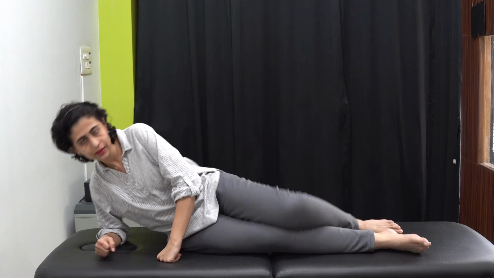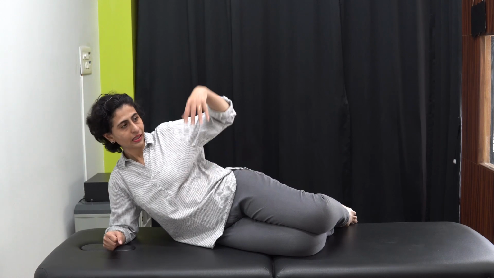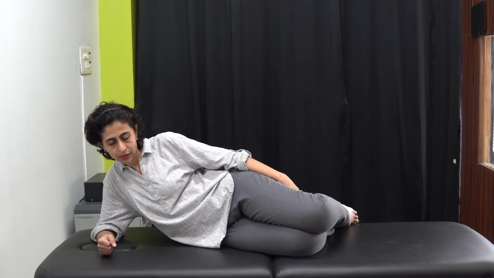Another way of stretching the affected or tight side of your scoliosis is by removing the pillow. But this time your tight side should come down. So you need to prop up yourself this way, bend, and then just come into this position. As you stay in this position, your spine gets stretched and this area gets sunk down. So again you hold this for 30 counts and then you come back. Hold for 30 counts, come back. You do this for 3 to 5 repetitions.